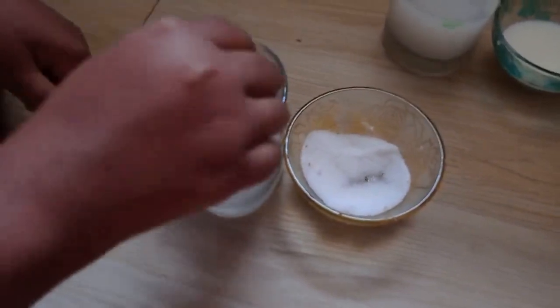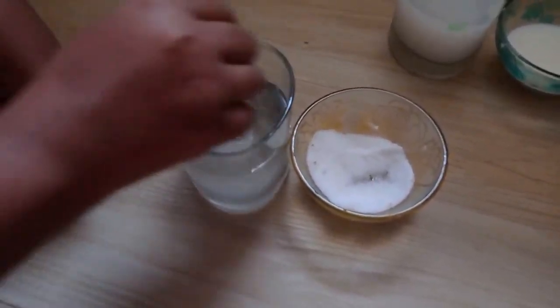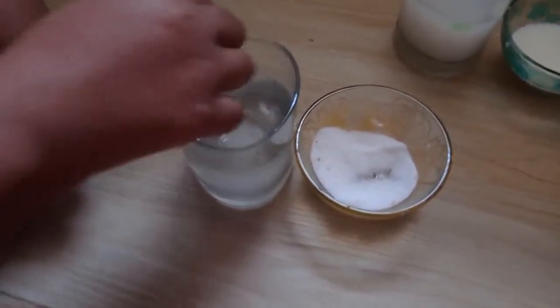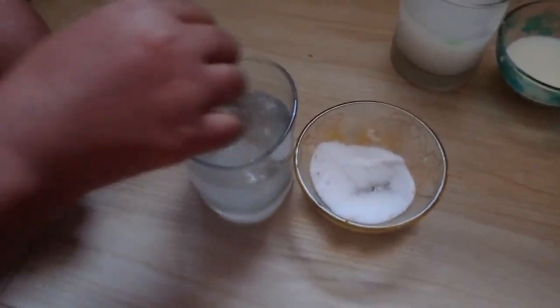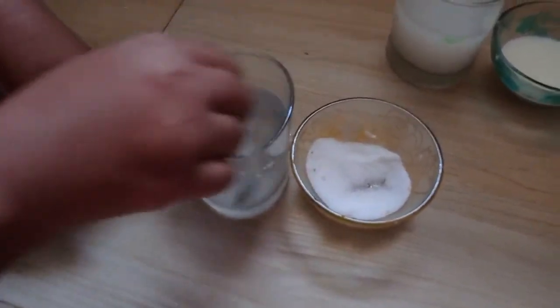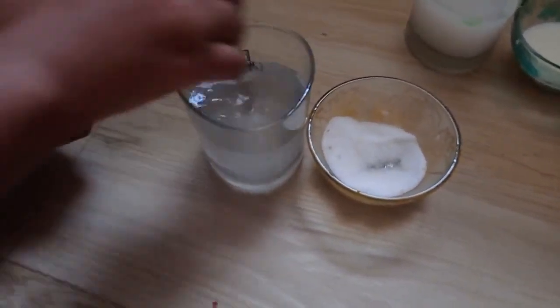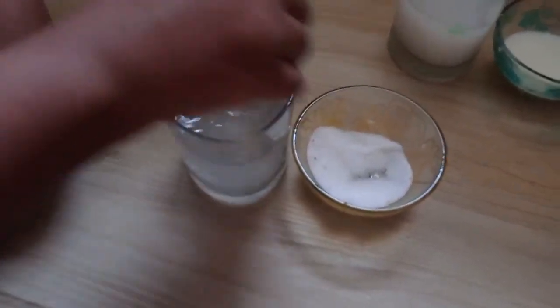You can use a glass rod here. It is not available here, so I'm using a spoon as a stirrer and stirring it properly. We are trying to make the salt get completely dissolved in the water.